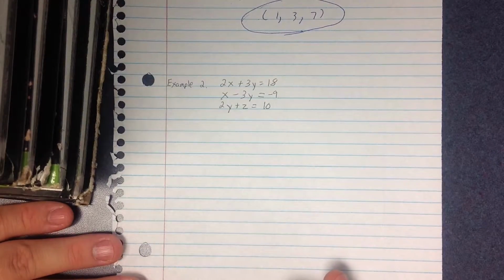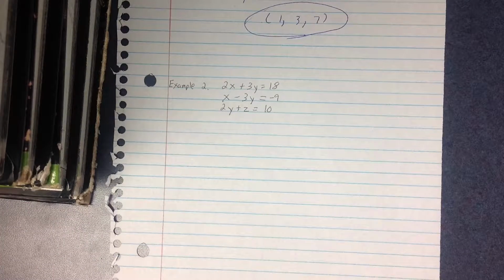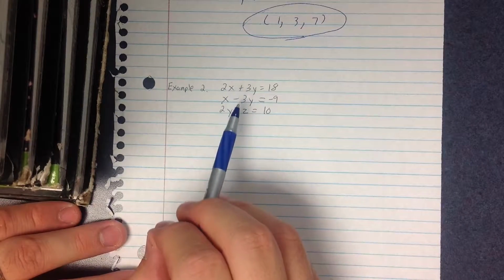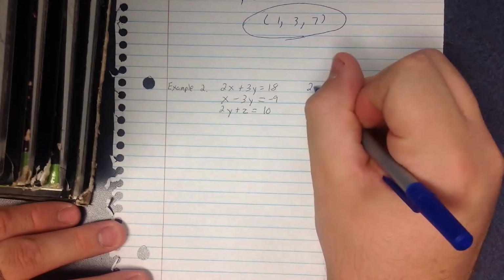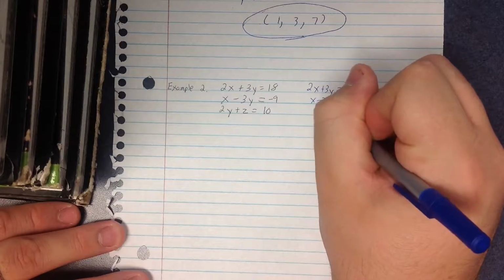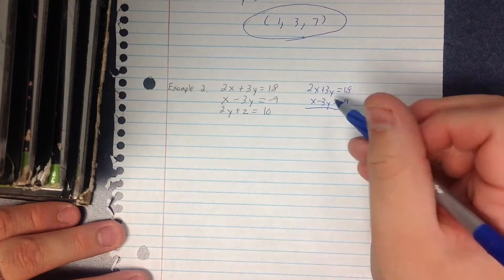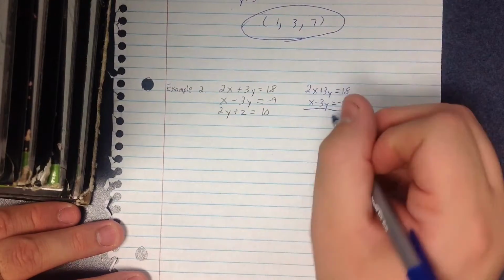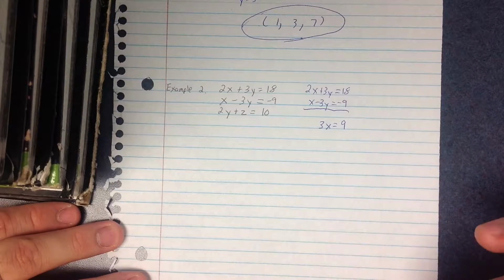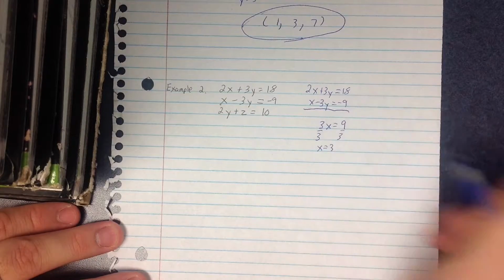Okay, if we look at the second example, 2x plus 3y equals 18 and x minus 3y equals negative 9, 2y plus z equals 10. So again, if we notice here, these are opposites, so I can use the 2x plus 3y equals 18 and x minus 3y equals negative 9. If I add those two together, the y's are going to drop out. 2x plus x is 3x. 18 and negative 9 is 9. Divide both sides by 3, you're going to get x equals 3.